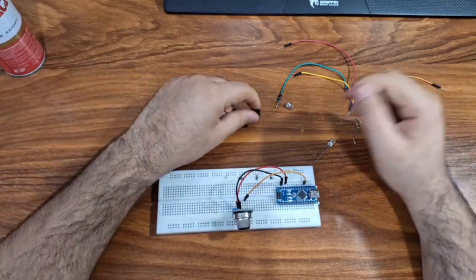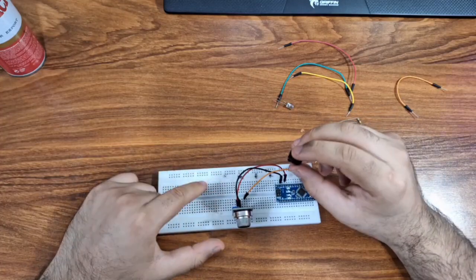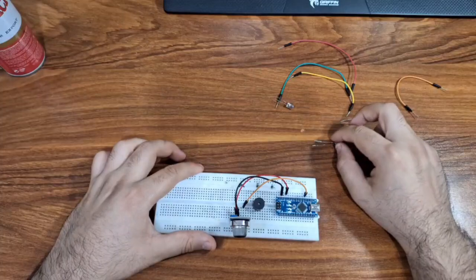So next we connect the buzzer, with the positive pin in the down part and the negative pin in the up part of the breadboard.